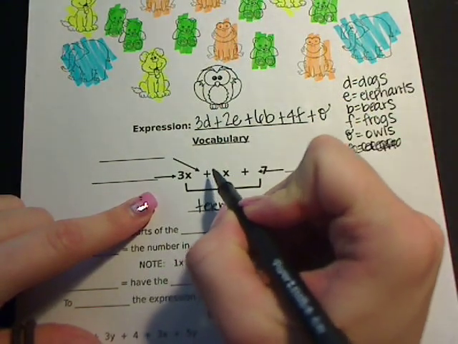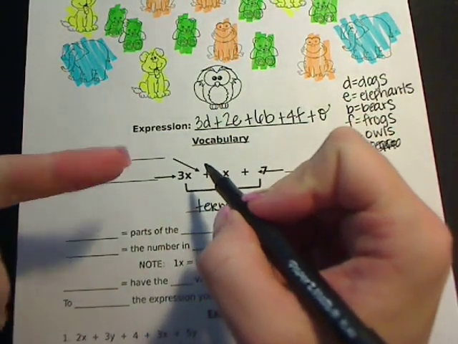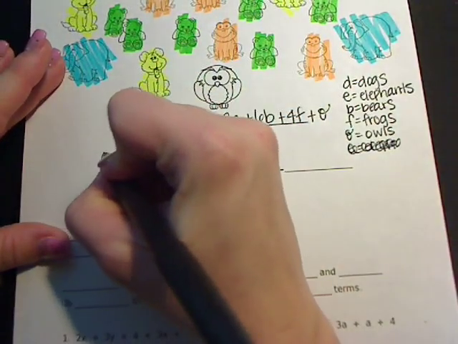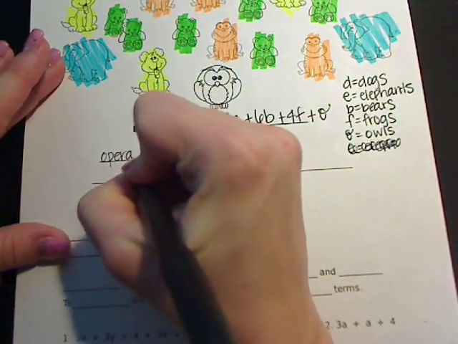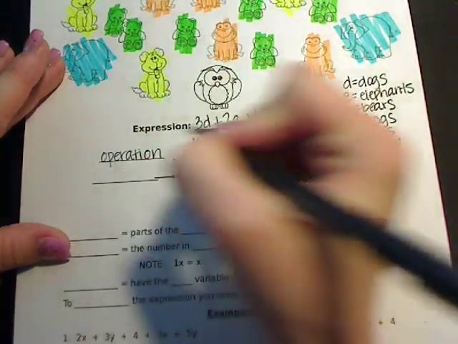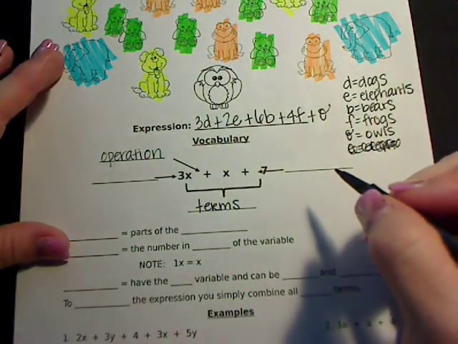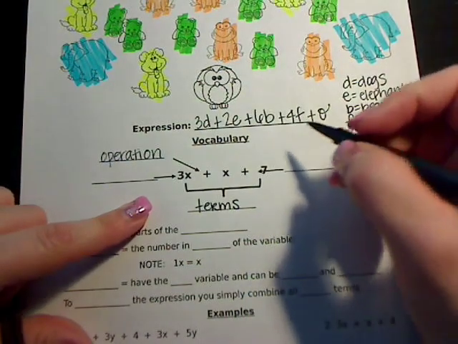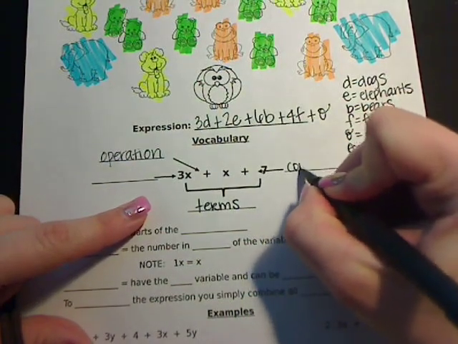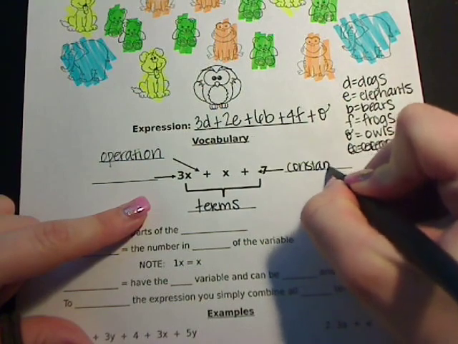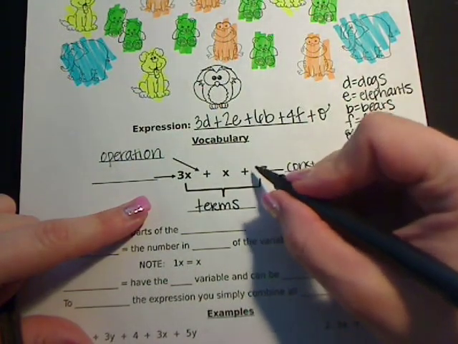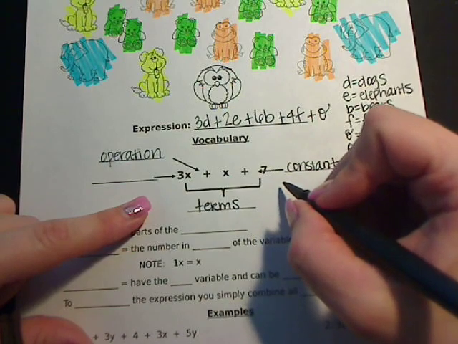This plus sign: addition, subtraction, multiplication, division are all called operations. This 7, just a number in algebra, we call a constant, because it will constantly be 7. It will never change.